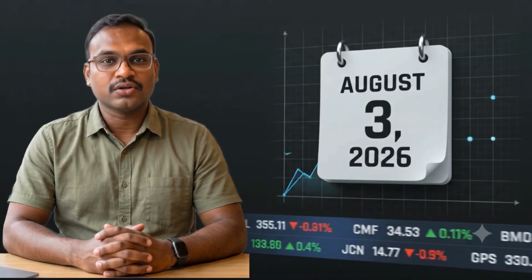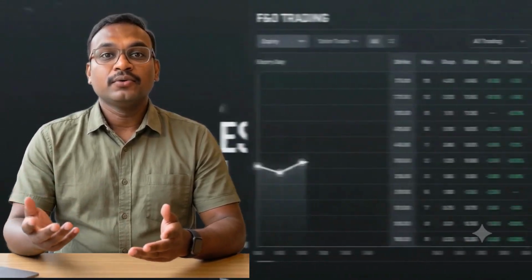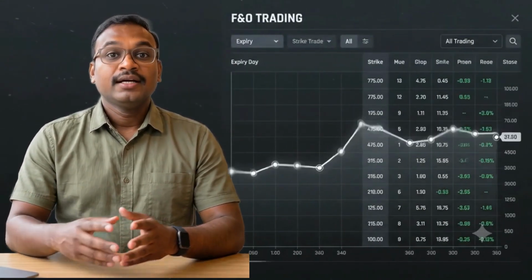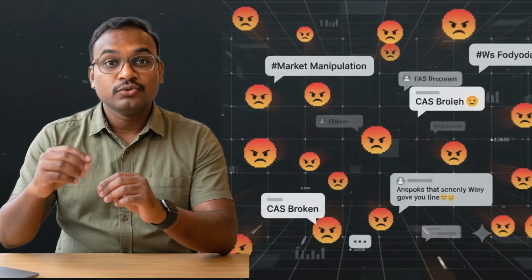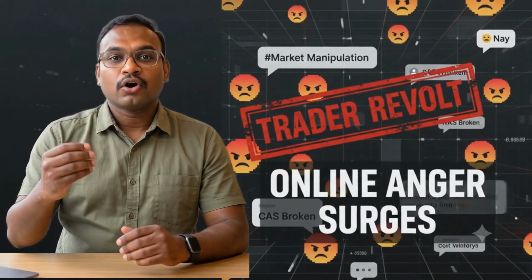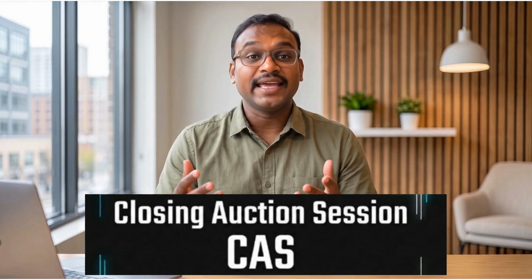Since August 3rd, 2026, the way India's biggest stocks close for the day has completely changed. And if you trade F&O, you've probably already felt it. Sudden closing price gaps, expiry days that don't behave the way they used to, and honestly, a lot of trader anger online. This is SEBI's closing auction session, CAS.